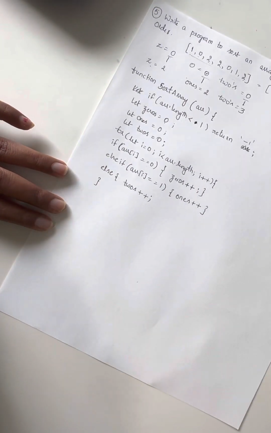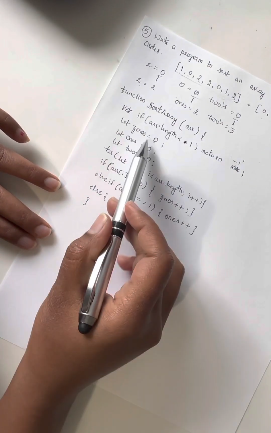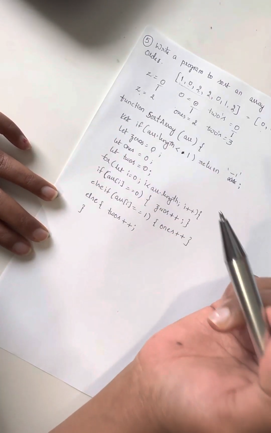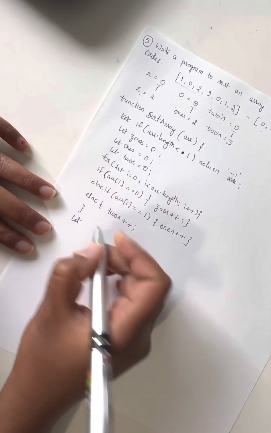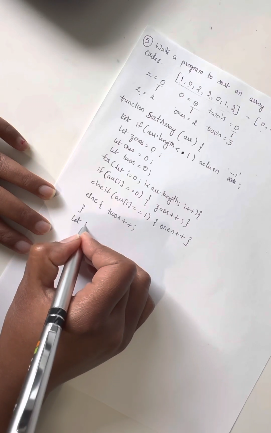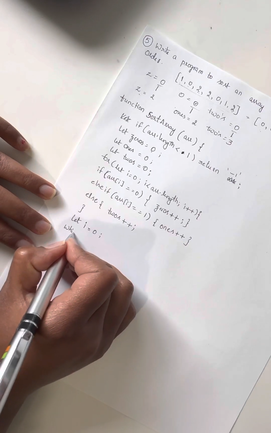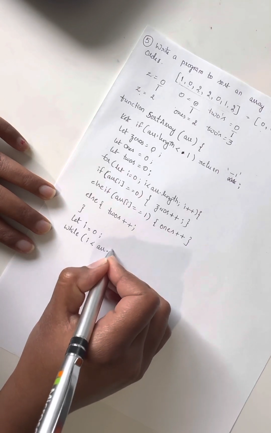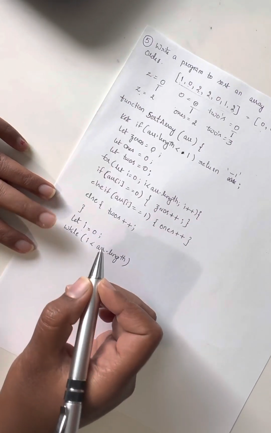Then after this for loop, what we need to do is loop through all three variables, zeros, ones and twos, and change the given array. So I'm declaring a variable i and initializing it to 0, and we are using a while loop here. While i is less than array.length, because I am using this i to loop through the given array.